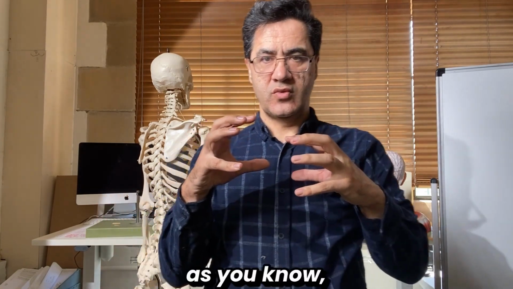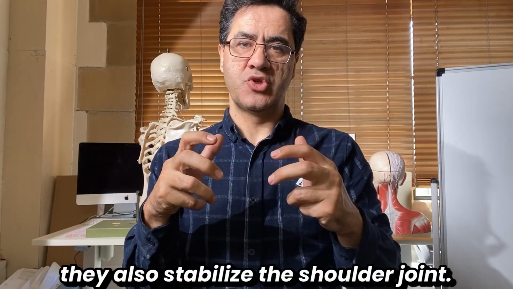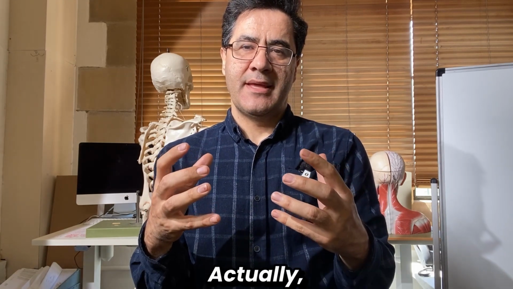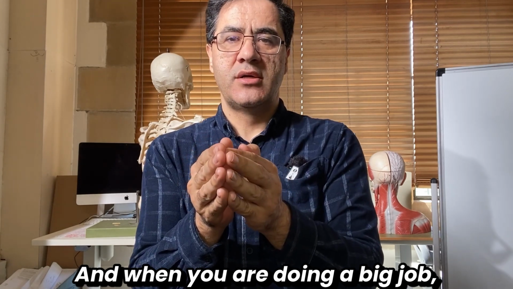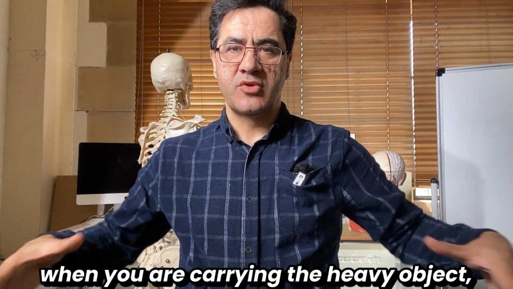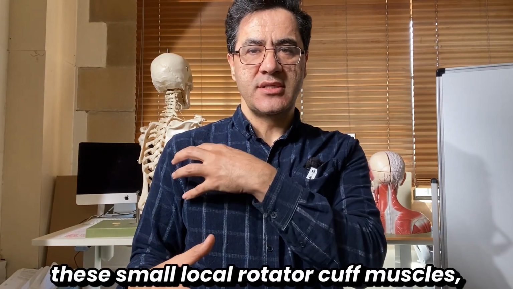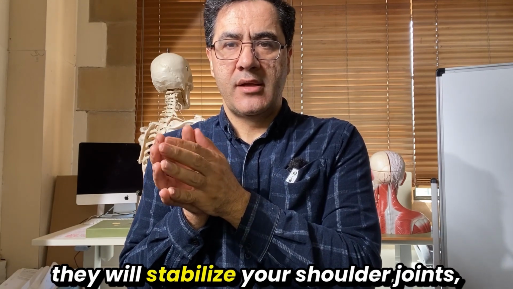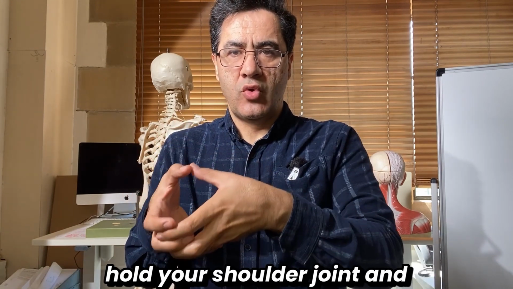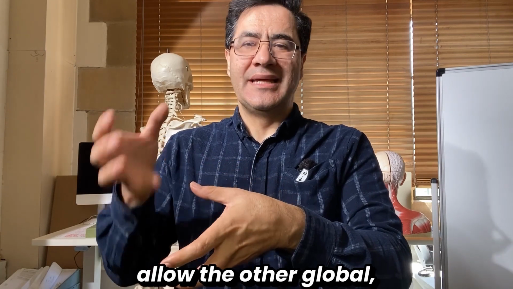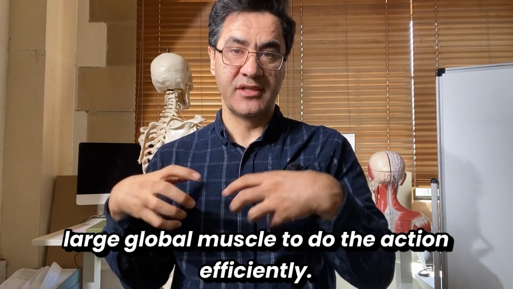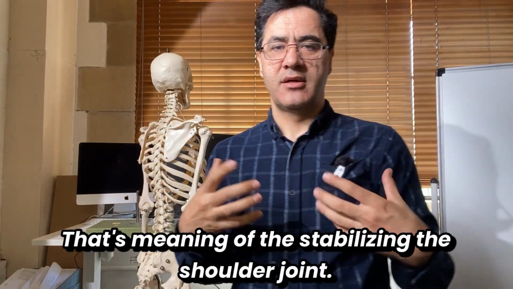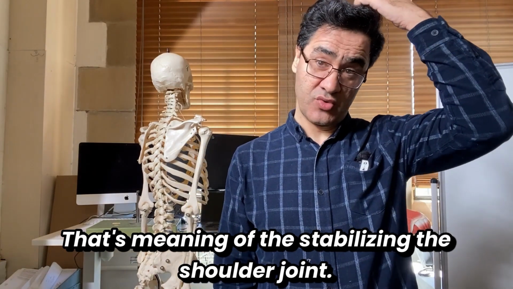And they also, as you know, stabilize the shoulder joint. What's the meaning of stabilize? Actually, they're covering the shoulder joint, and when you are doing a big job, for example, when you are carrying a heavy object, these small local rotator cuff muscles will stabilize your shoulder joint, hold your shoulder joint, and allow the other large global muscle to do the action efficiently. That's the meaning of stabilizing the shoulder joint.